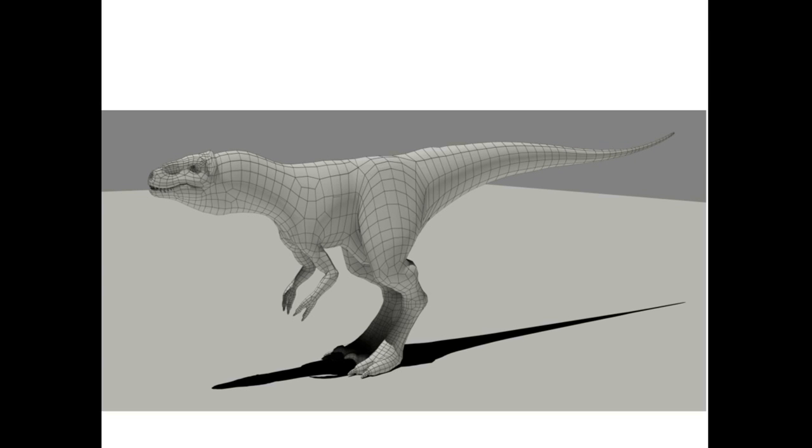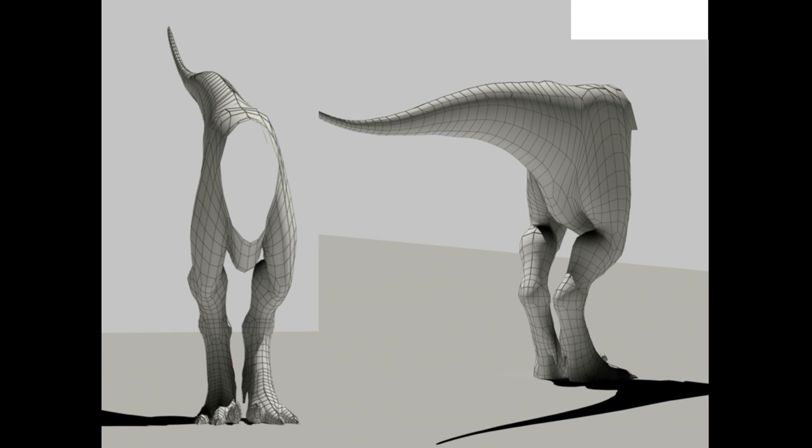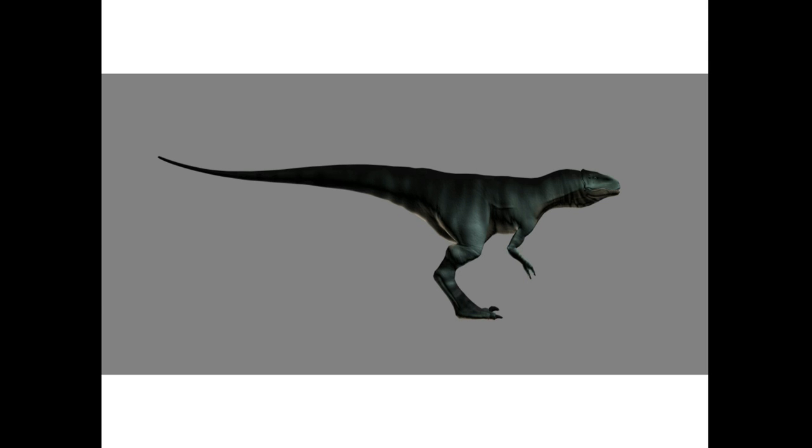So this is the wireframe of the model, and it is a closer view of the topology of the legs of my dinosaur. This is the full model with all the maps applied on it.